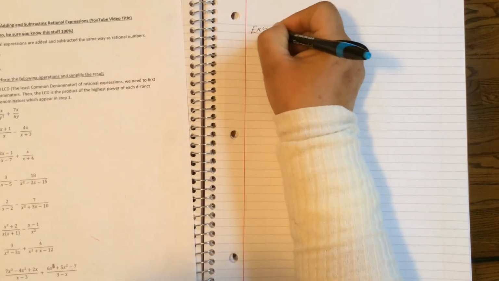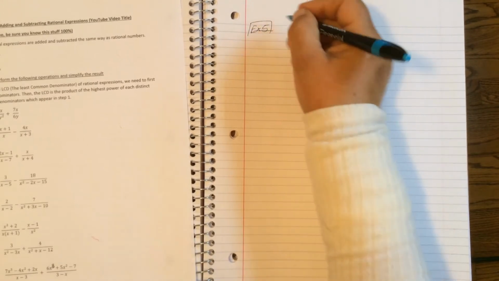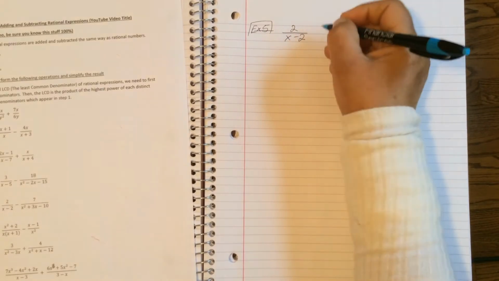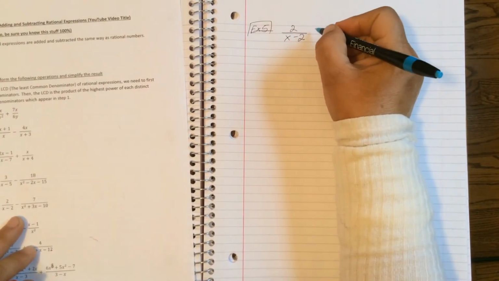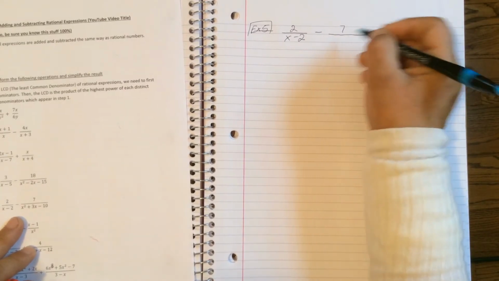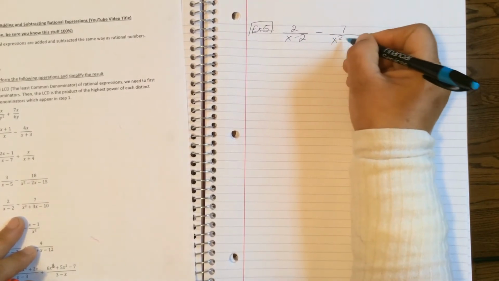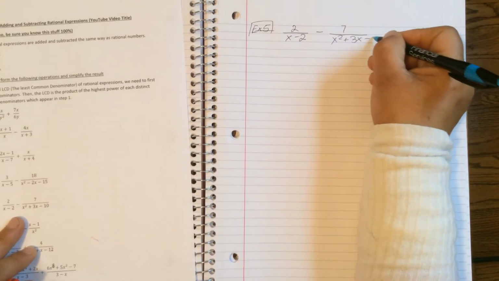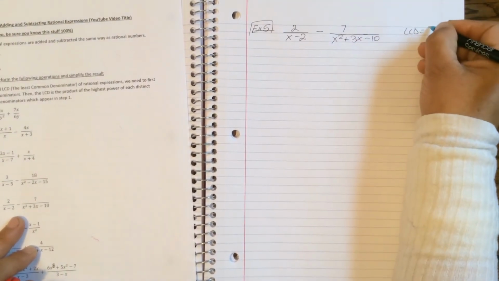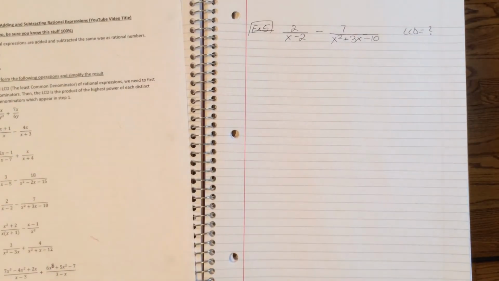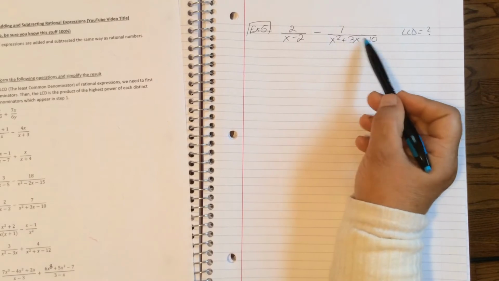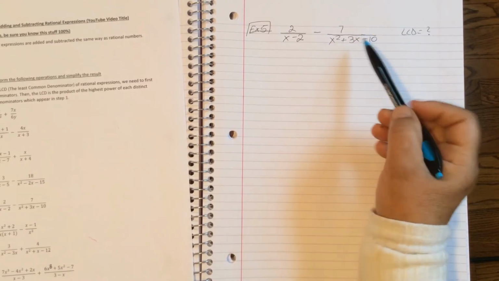We have 2 over x minus 2, minus 7 over x squared plus 3x minus 10. The first thing we have to think about is the LCD, but to find the LCD we can check if this trinomial is factorable.